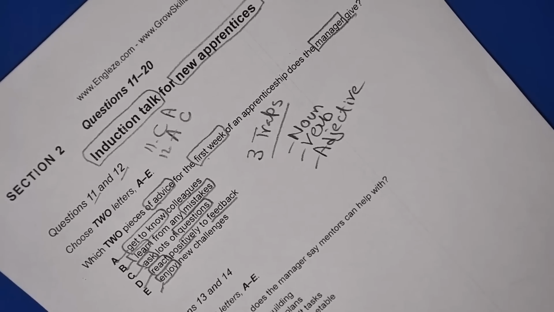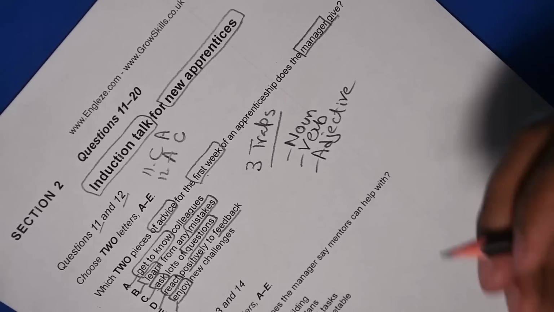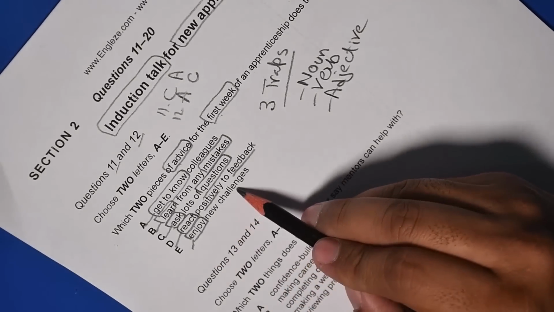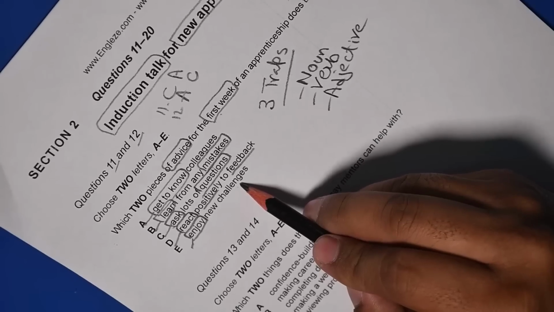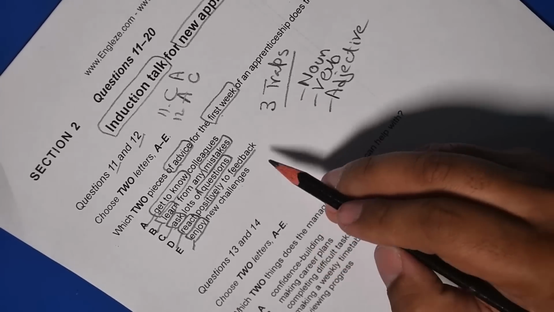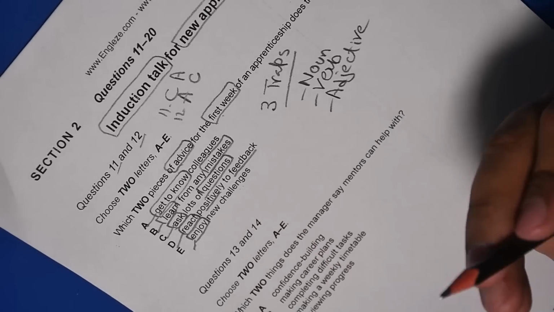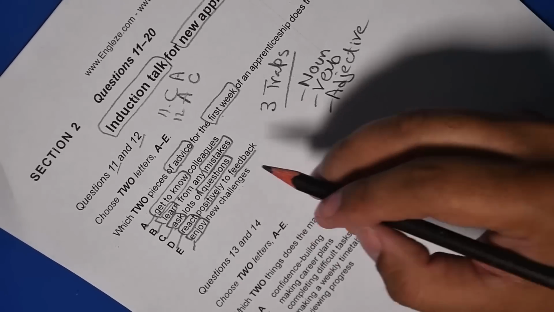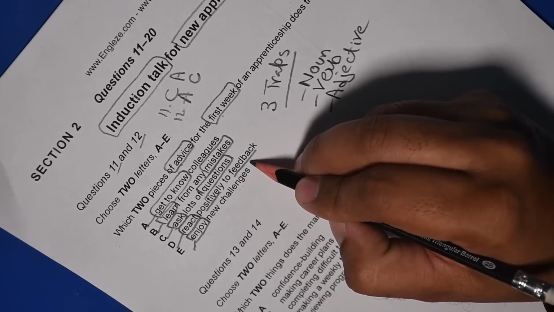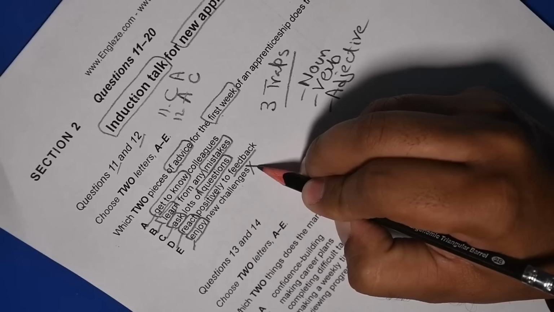Now listen to it carefully. And one more thing, as the audio goes on, for example, if he's talking about E, he says, well, in the first week, I don't think you should enjoy new challenges because this is the time when you are going to be quite confused and you may not know what to do and what not to do. You can put a cross.